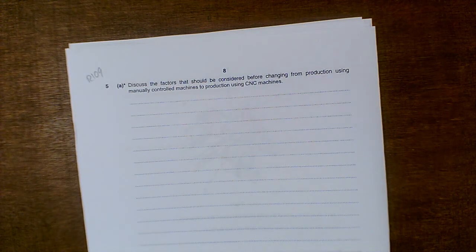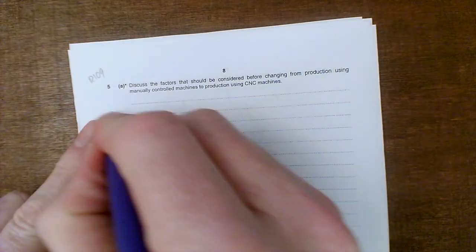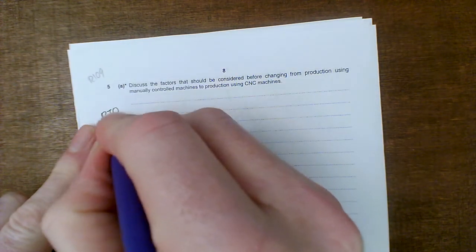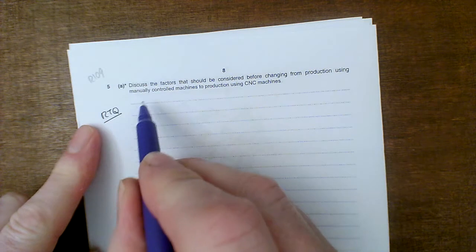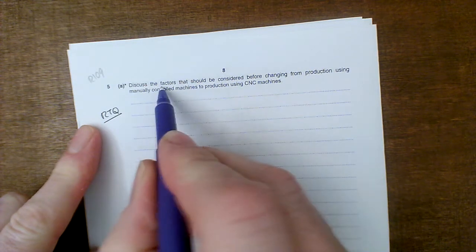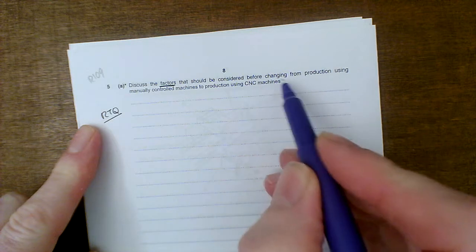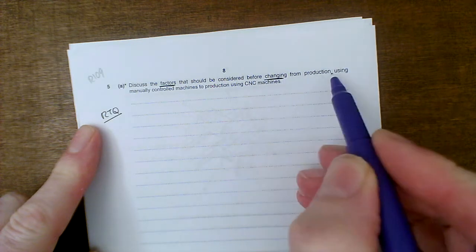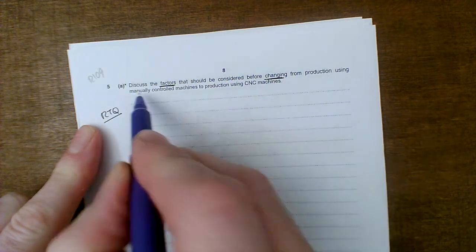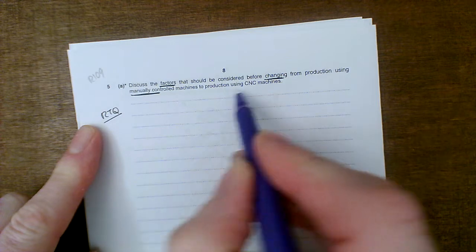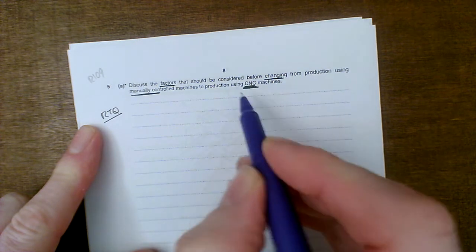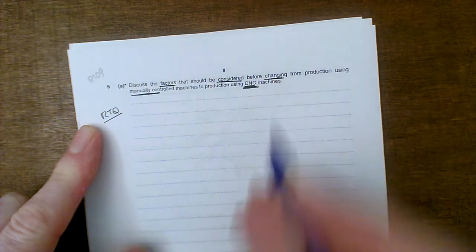And let's look at the final one. So, RTQ. Read the question. Discuss the factors that should be considered before changing from manual to CNC.